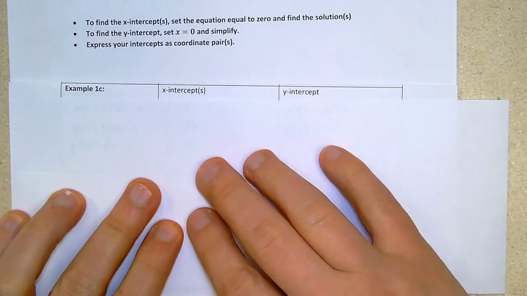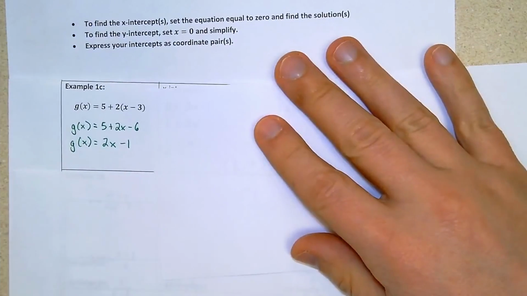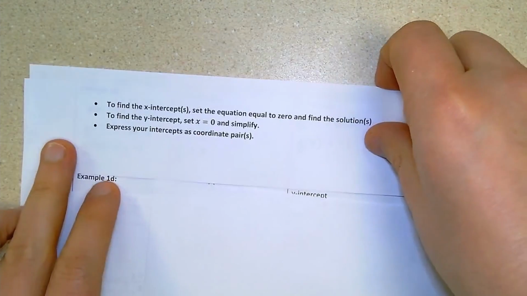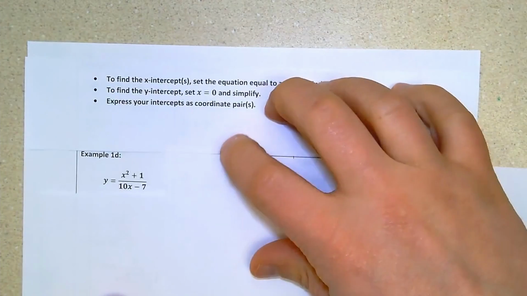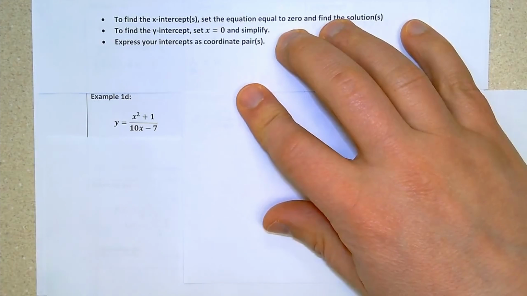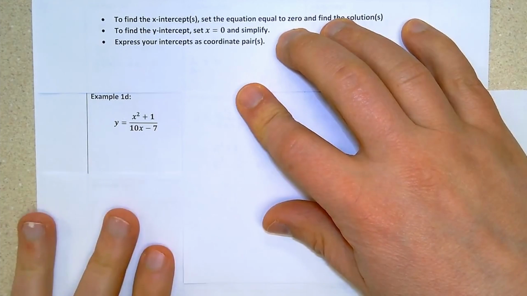Moving on to example 1c, we have, oops, we just did 1c. 1d. We have an expression. It is another rational expression, and we should see if anything is factorable, and both the numerator and the denominator are non-factorable.